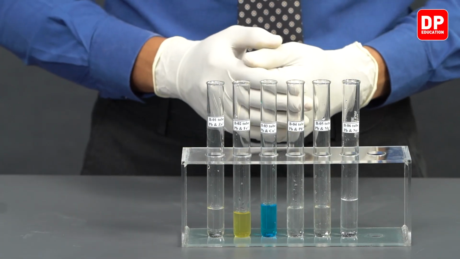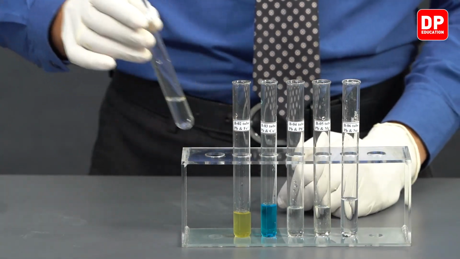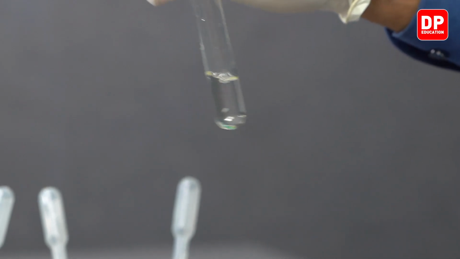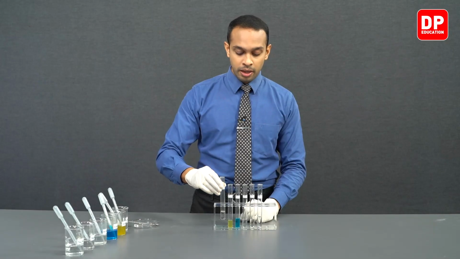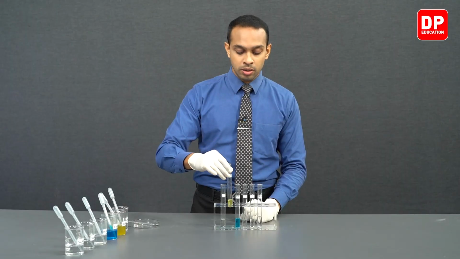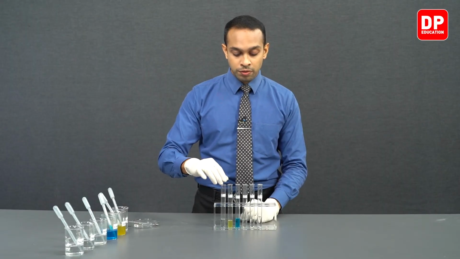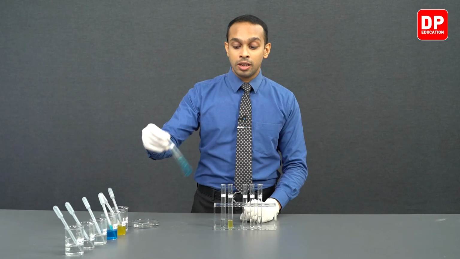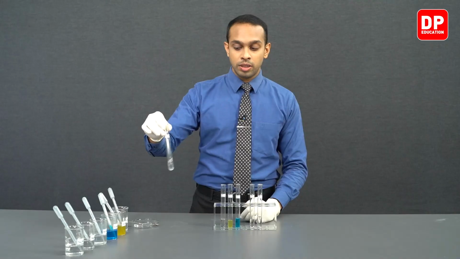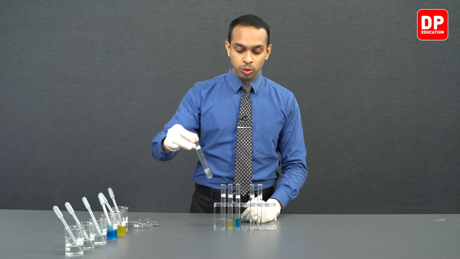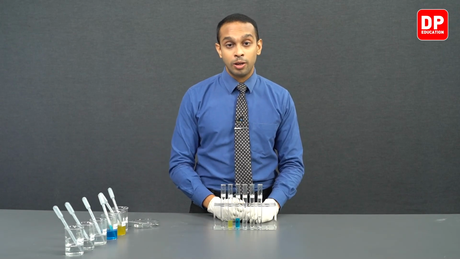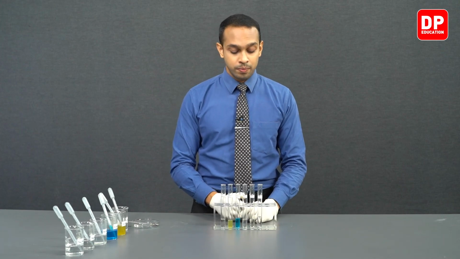Now students, after adding the lead metal pieces into each of these test tubes, we can shake these test tubes a little bit, and then we can allow the reaction to take place for about 10 to 15 minutes in this case, because lead will not react very fast with any of these solutions. So you will have to allow the reaction to take place for a little while longer than recommended.